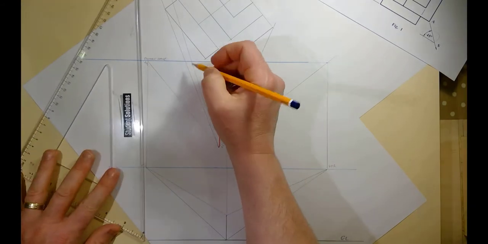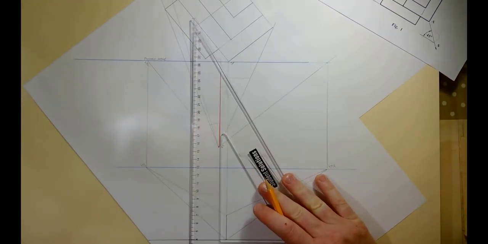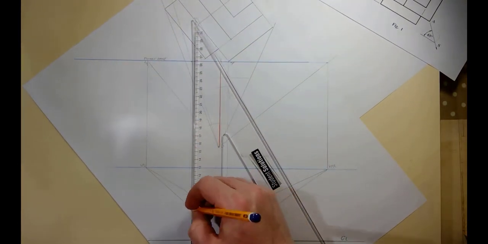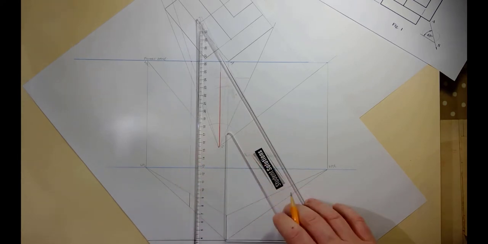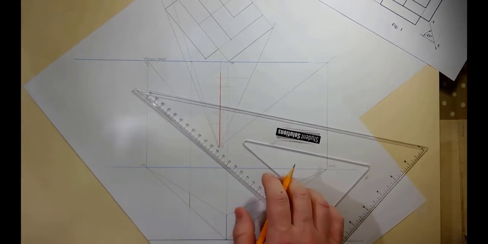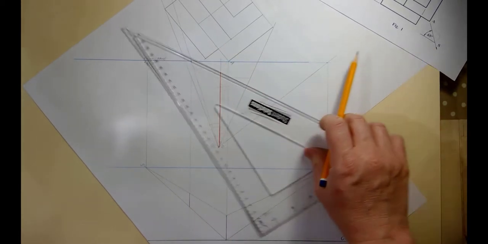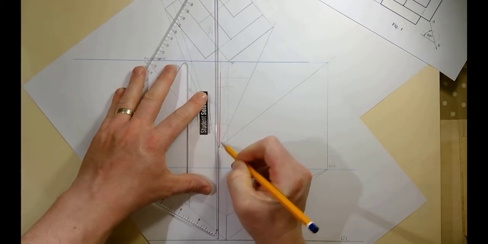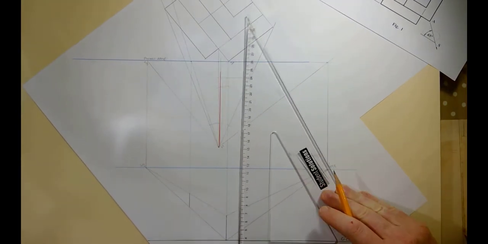And where it cuts through the picture plane, I can just drop that straight down. That's the image just appearing on that picture plane as the spectator is looking at it. So that gives me those points there. Okay. And now I can find where that rectangular section hits that surface, again by just looking at it from the spectator. Where it cuts through the picture plane, drop it down.